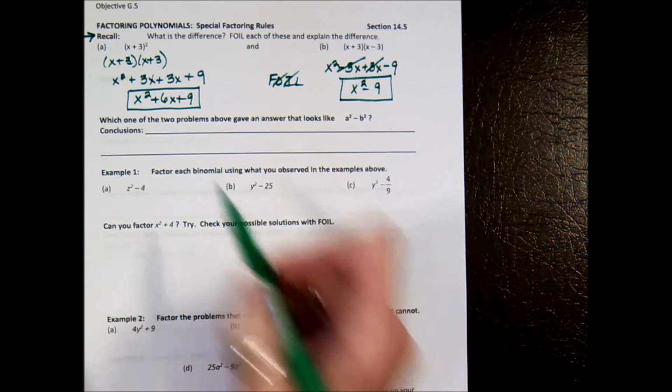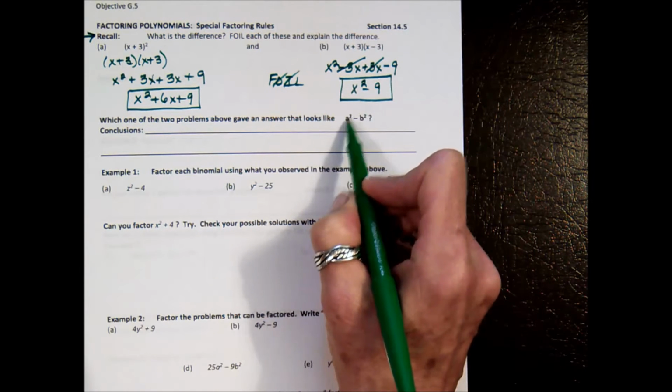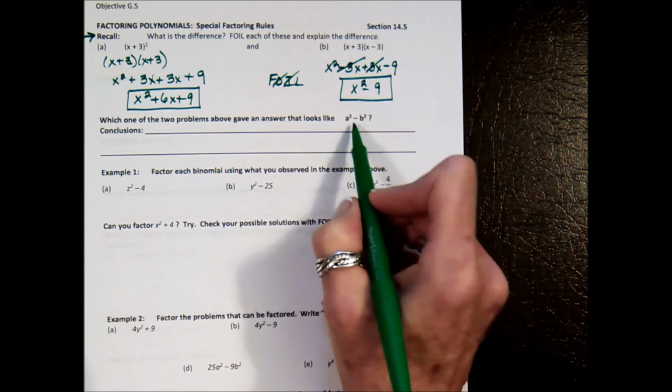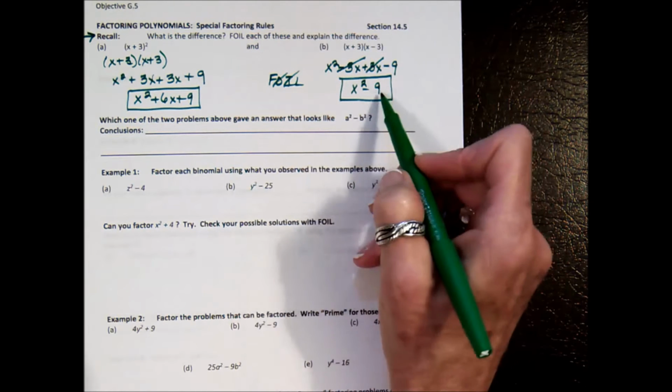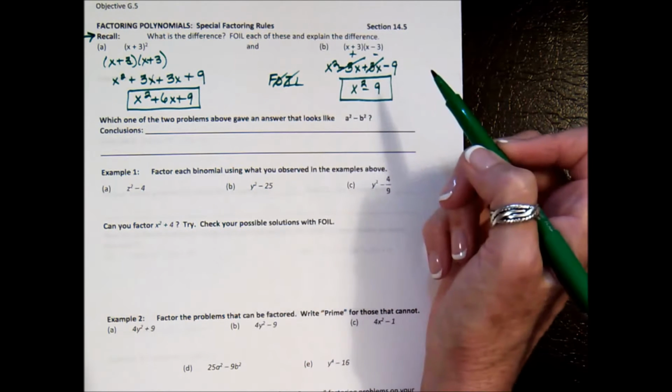So it says, which one of the two problems above gave an answer that looks like this? Something squared, the first thing squared, minus the second one squared. Well, obviously it was this one. It was when you multiply and one's a plus and one's a minus.